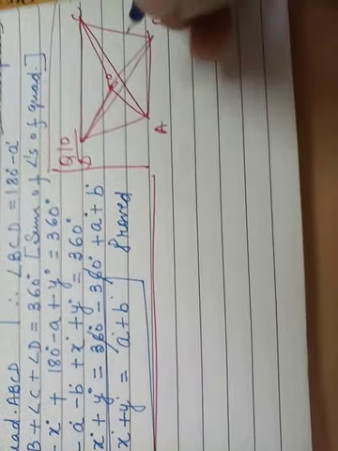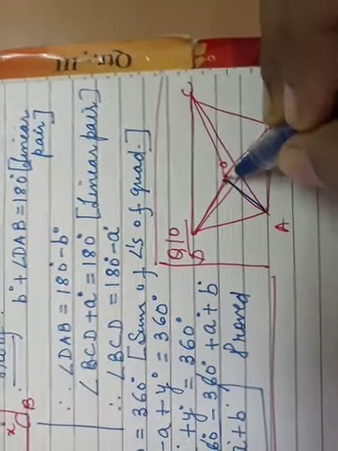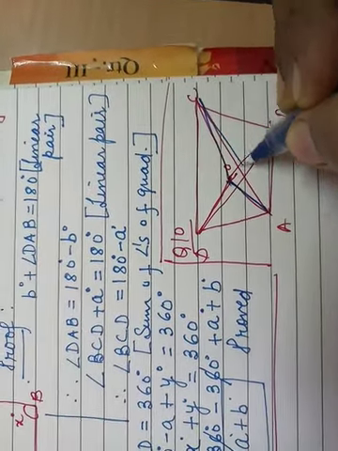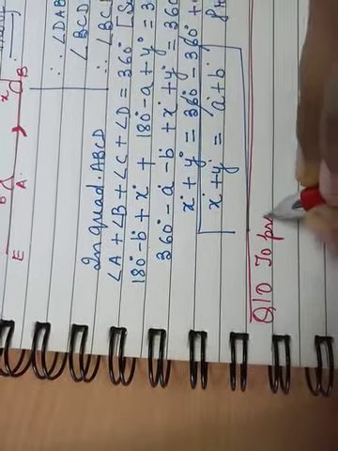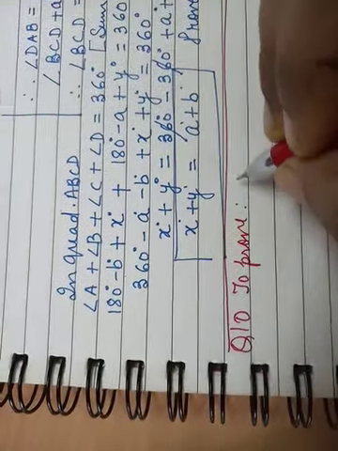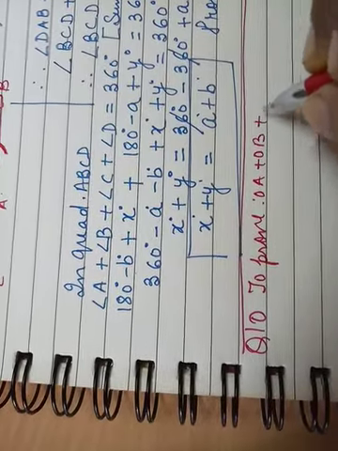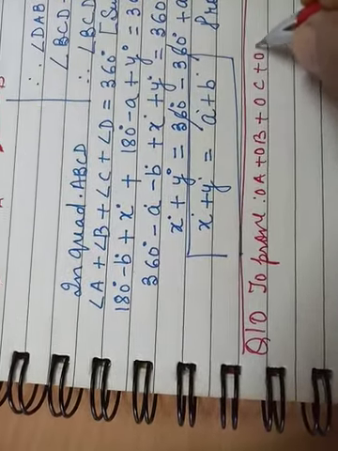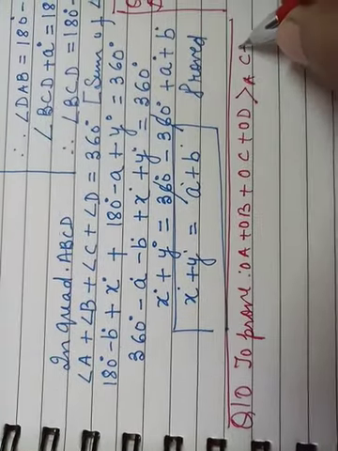So let's see how we do it in a copy. I said firstly we are going to consider triangle AOC. So I write, to prove: OA plus OB plus OC plus OD is greater than AC plus BD.